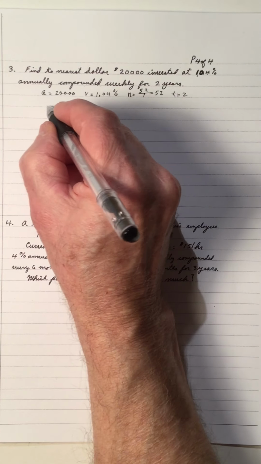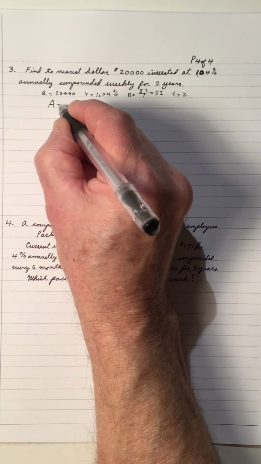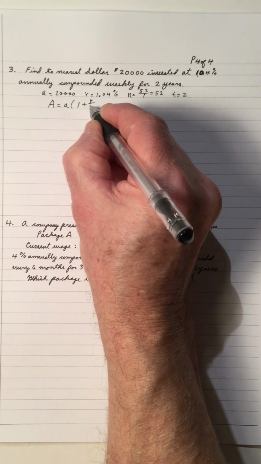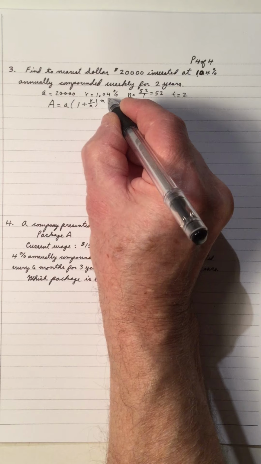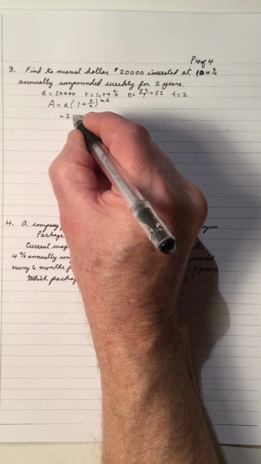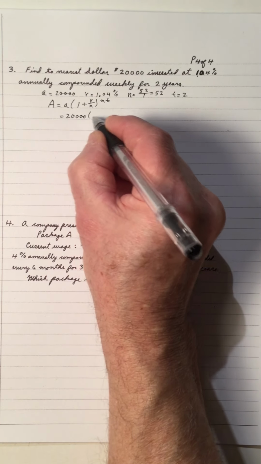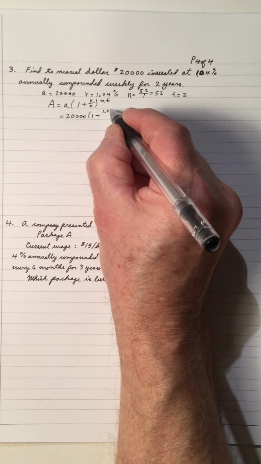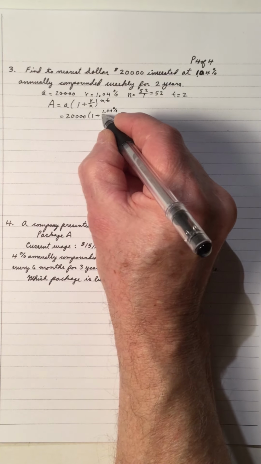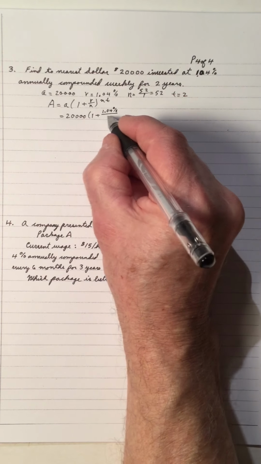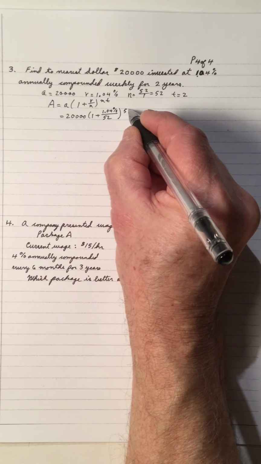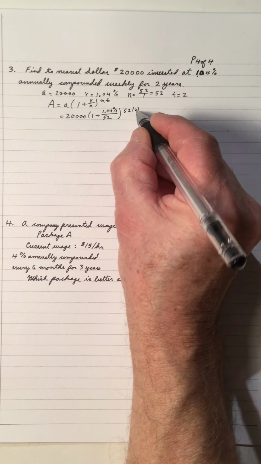So we have large A, small a, 1 plus the rate divided by n, to the power n times t. So we have $20,000, 1 plus r is 1.04%, and it's going to be divided by 52 weeks, and 52 weeks in a year times 2 years.